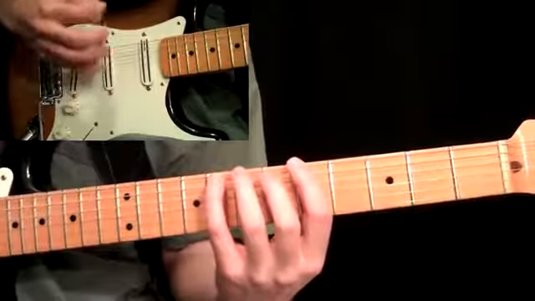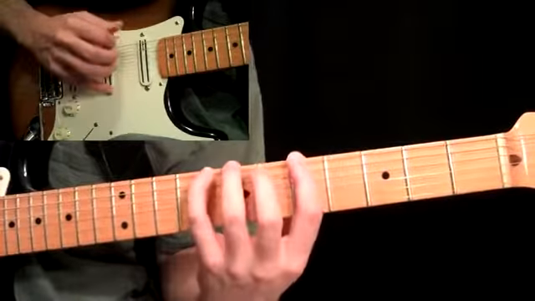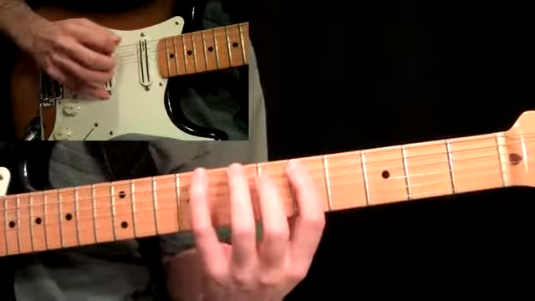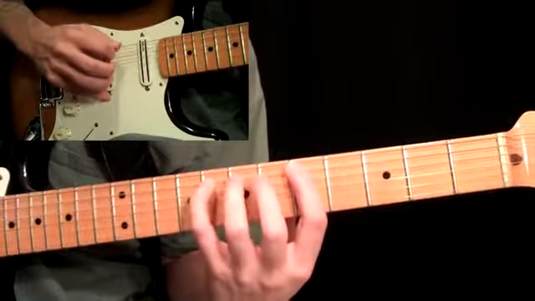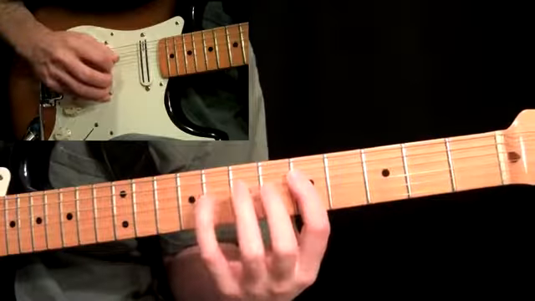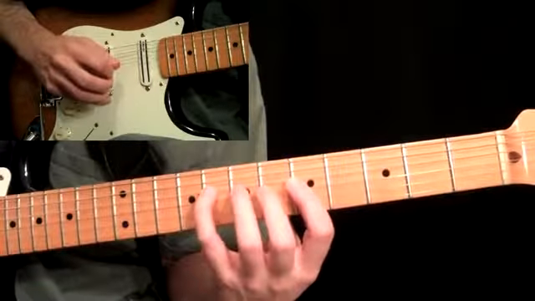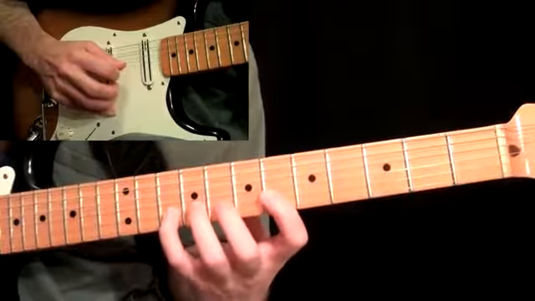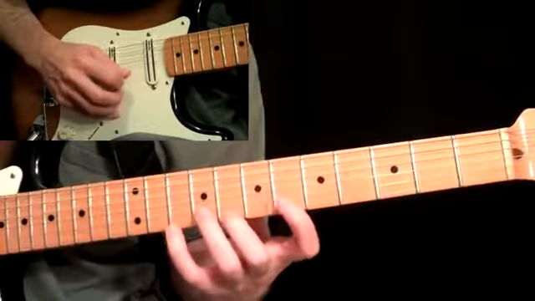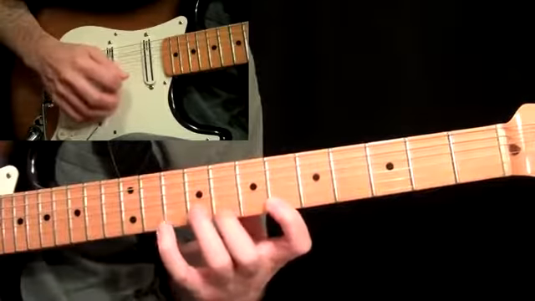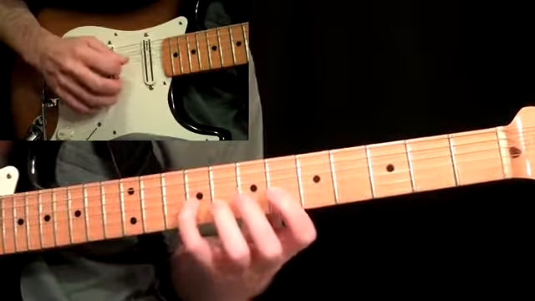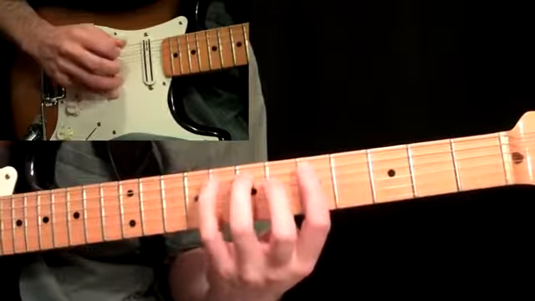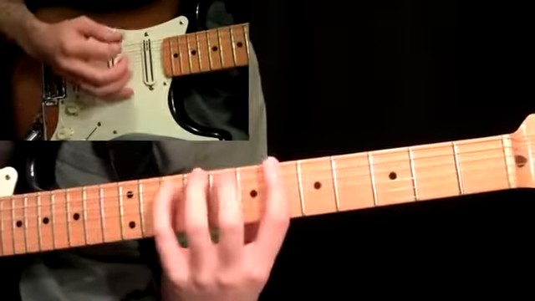All right, if you want to write these fingerings out along with the tablature, that'd be great. Now the shape off the third, off of A. Just using the same finger on the way down, then up.